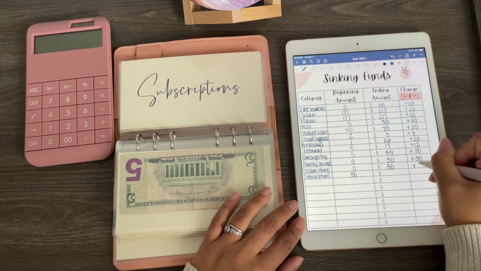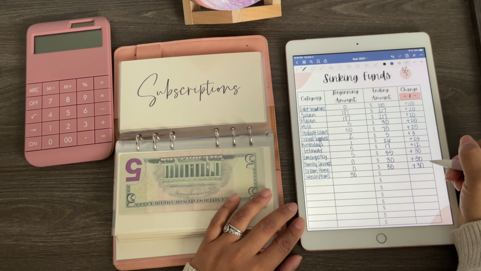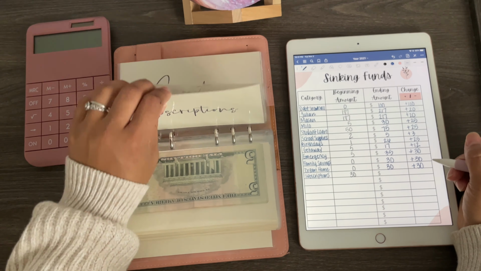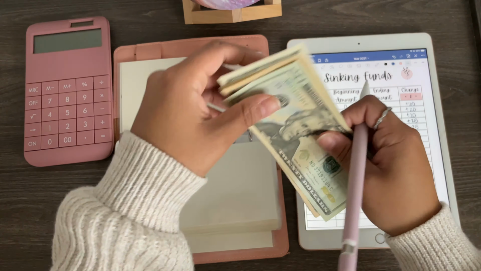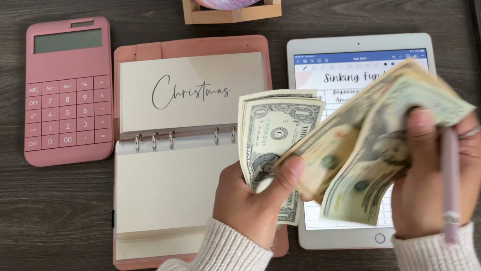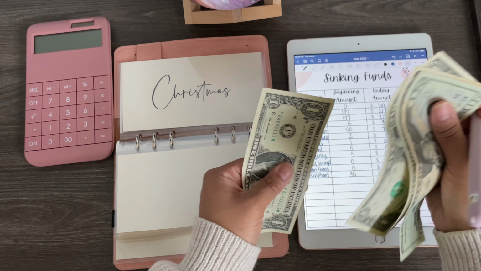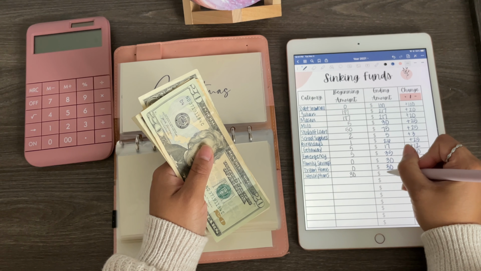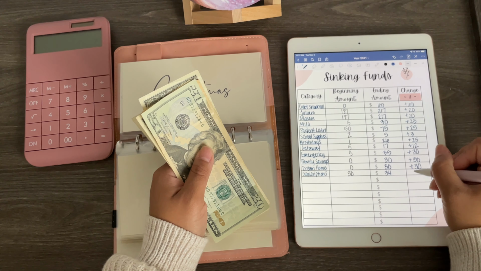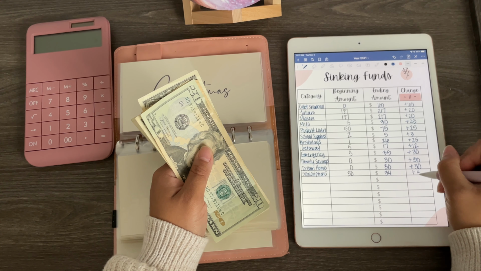So that is plus 30. And then last but not least, subscriptions, we started with 30. And now we have 20, 30, 31, 32, 33, and 34. So this is plus 4.